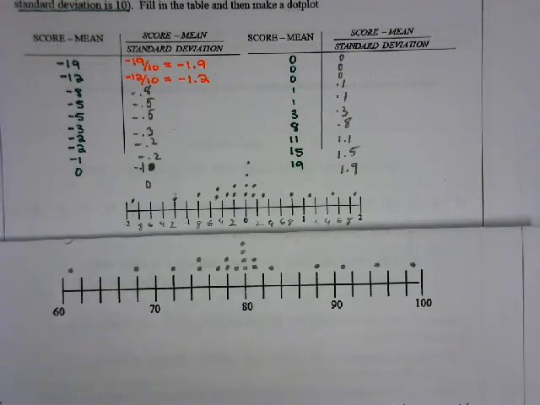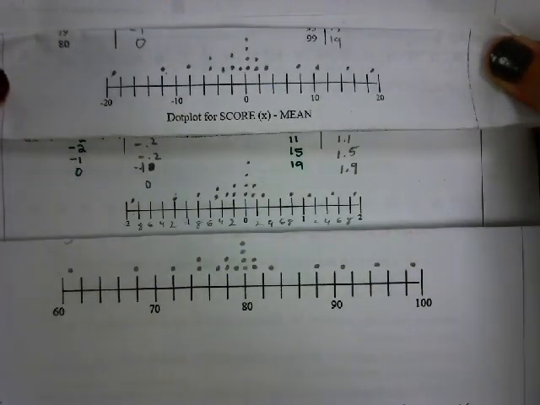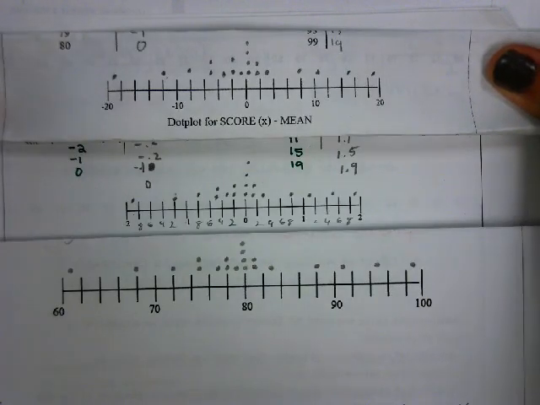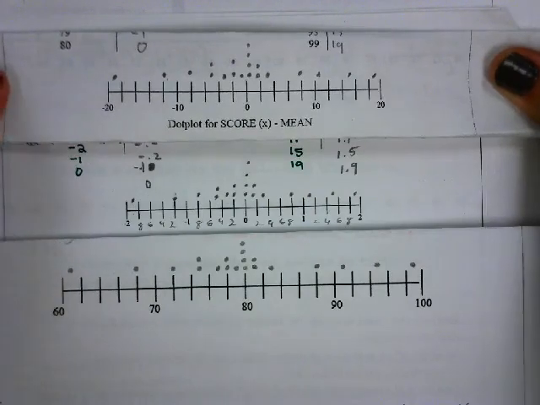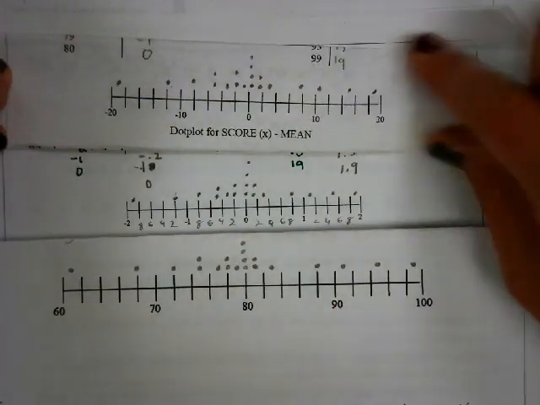So, what happened to our shape? Shape stayed the same. What happened to our center? It is the same. Went from 80 to 0 and it's still at 0.